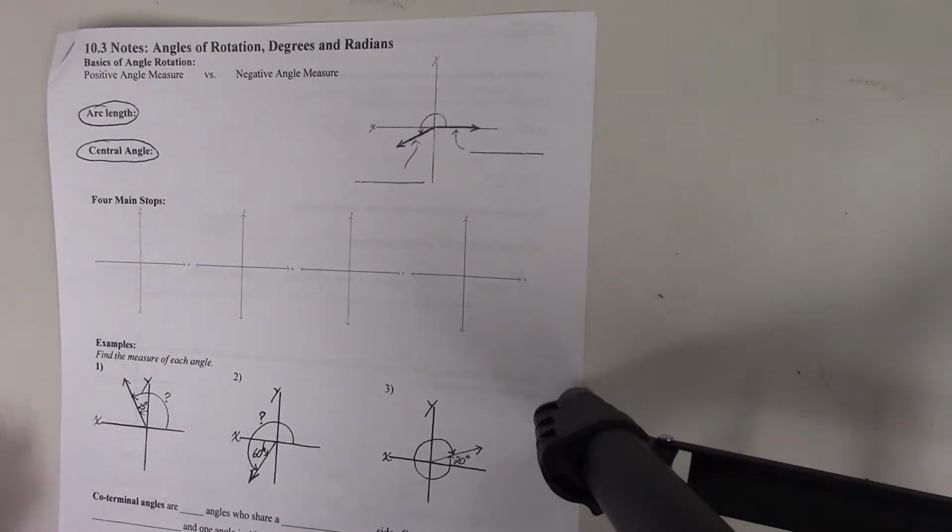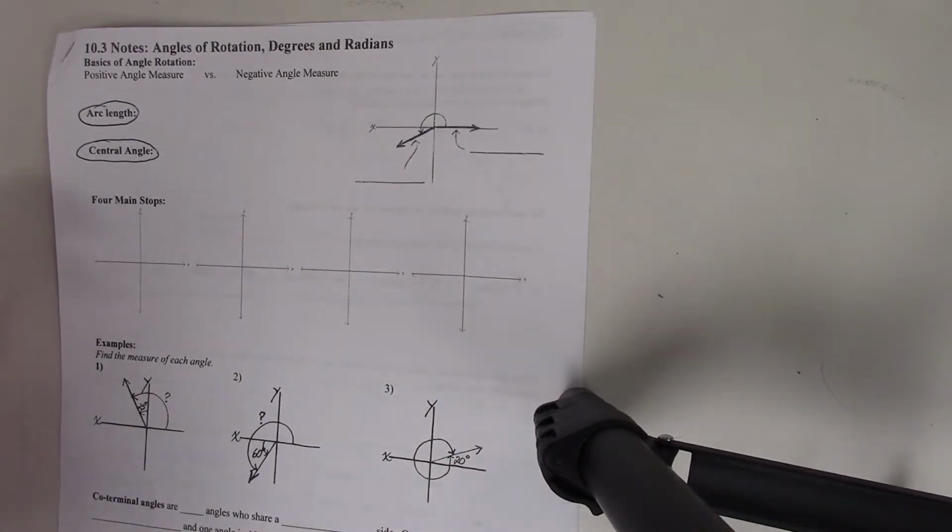So what you're going to do today is you're going to kind of follow along. You're going to do some stuff on the computer to kind of look at some things. And then you are going to fill out the notes from this video. First thing I'm going to talk about is basic angle rotation.